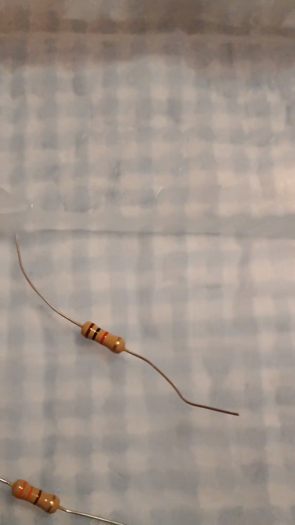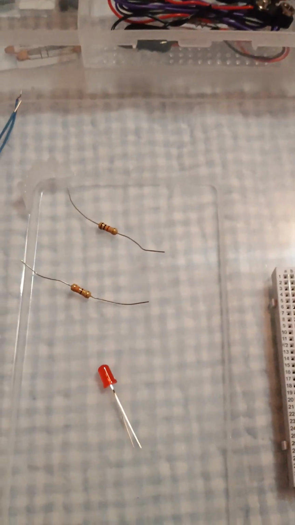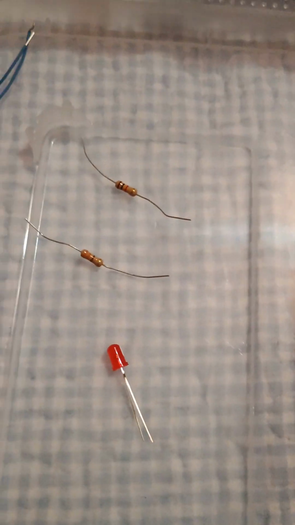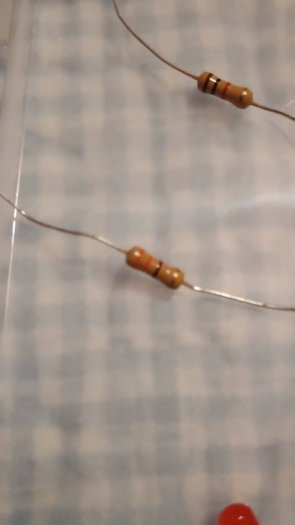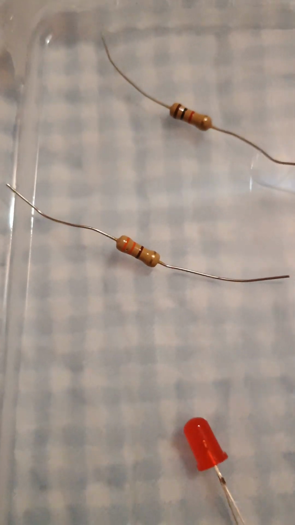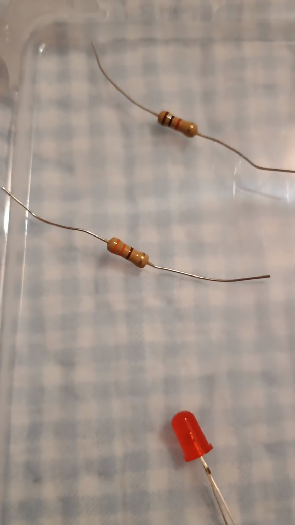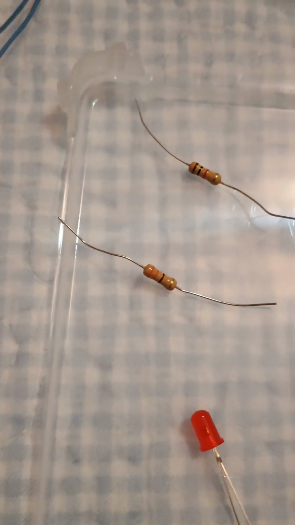Remember, at any time, just pause the video and grab until you can find it, because I sometimes have a little bit of a hard time. Resistor 2 is orange, orange, brown, gold. Resistor 2 is orange, orange, brown, gold.